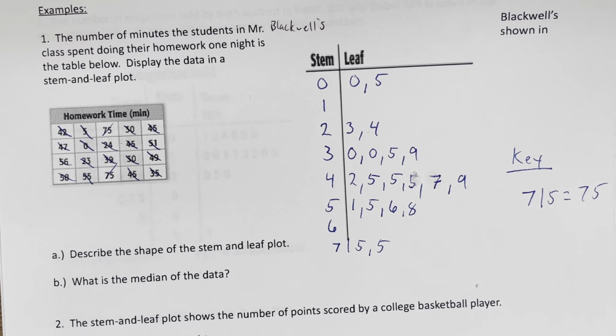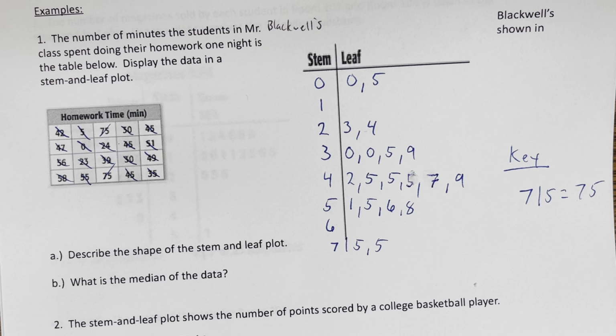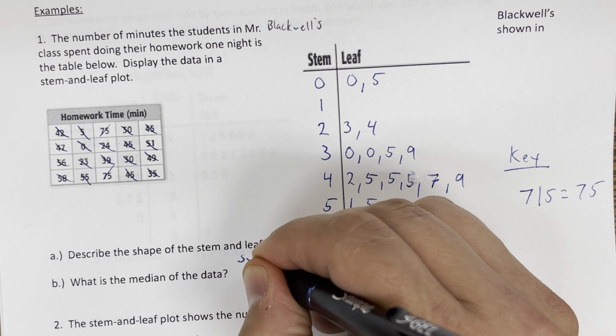I got them all. Okay, so it says to describe the shape of the stem and leaf. And the shape of it appears to be pretty symmetric. Everything's pretty well spread out. We do have quite a few 4s, quite a few 5s, but it's not very many more than any of the others. So I'm saying it's symmetric.